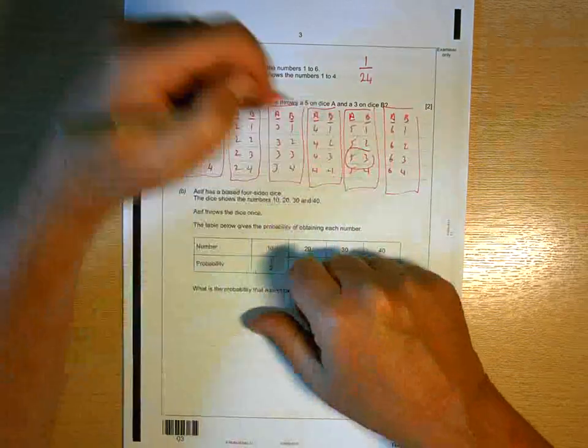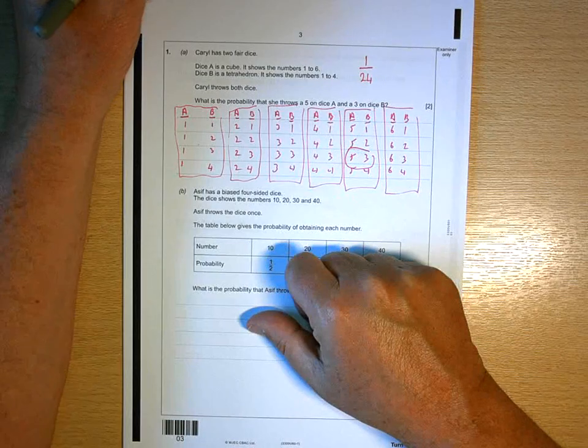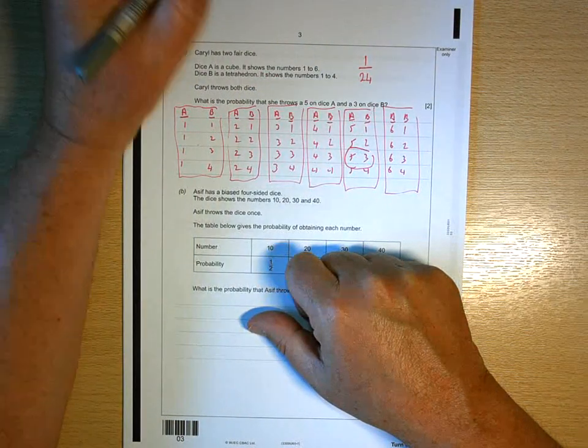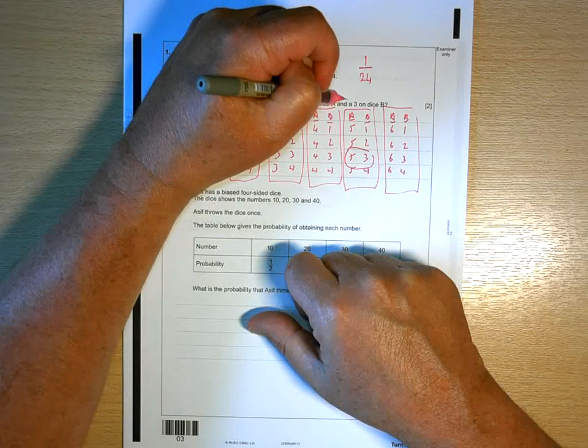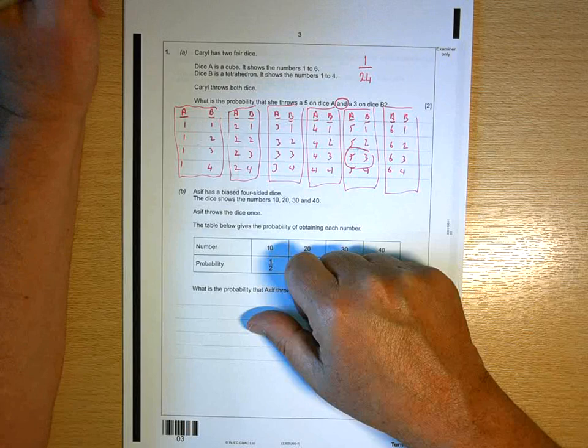The quicker way of doing that is if you spot, in the same way as when we were working with probability tree diagrams, if you're using the word and, then you're multiplying.